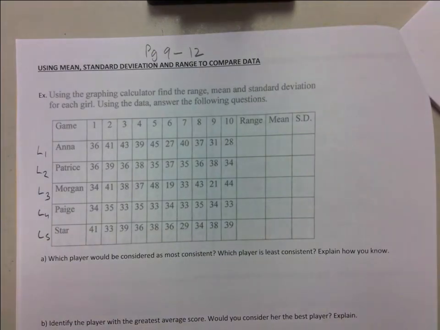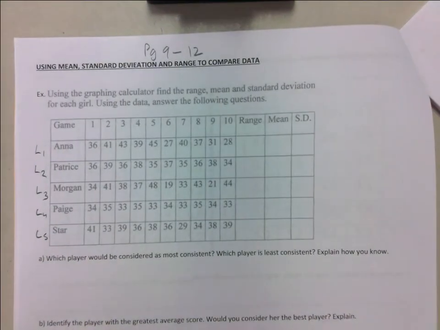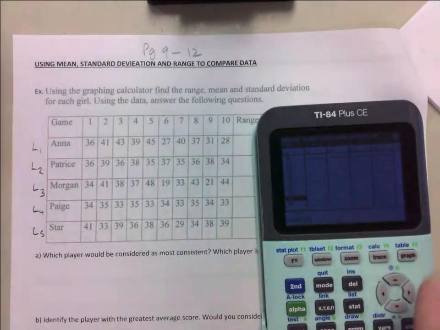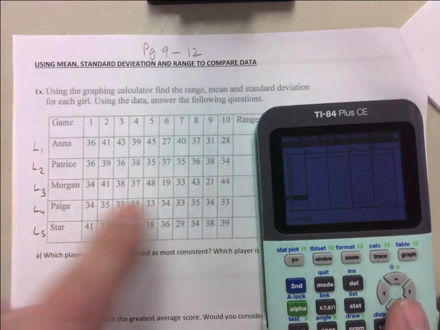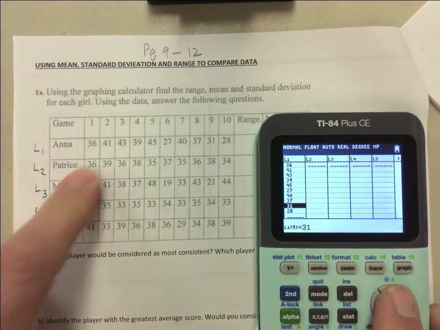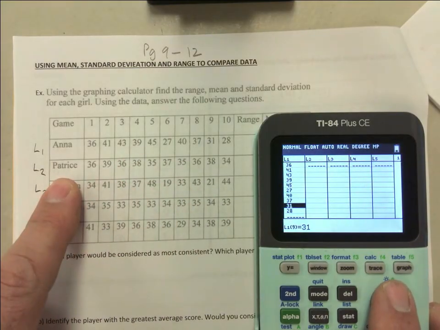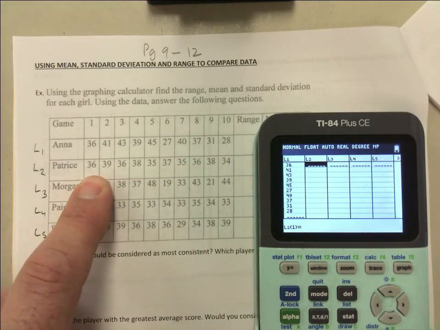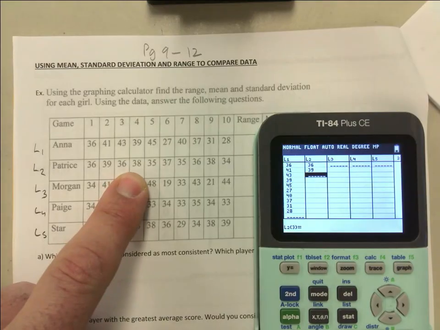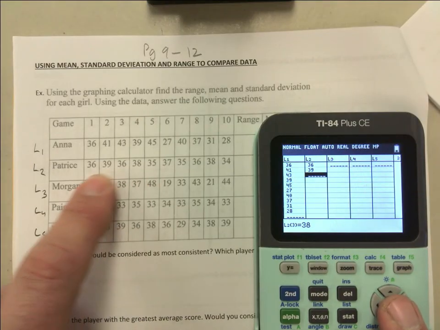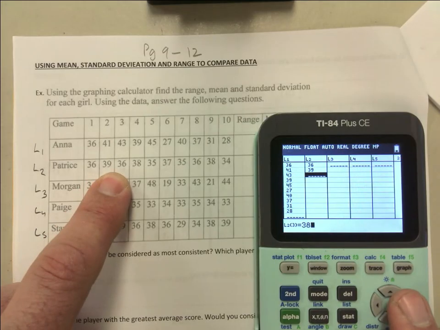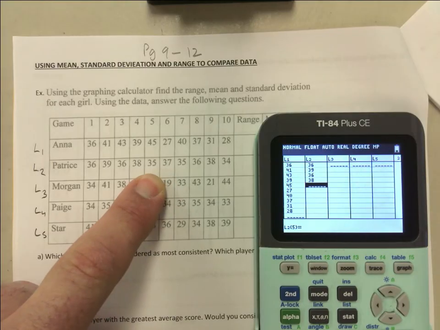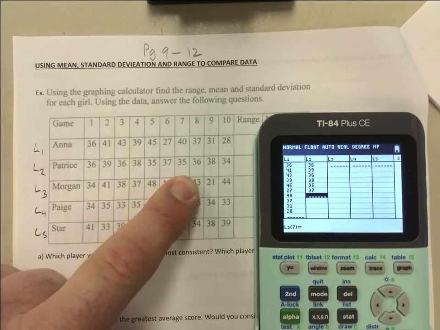One here where basically we're using the mean and the standard deviation to talk about data, right? So when you have, in this case, several players that we're comparing, these are their scores, right? So you could put Anna into L1 and then Patrice into L2 like that. I won't do them all, don't worry about it. So 36, 39, 36 again, 38, 35, 37.